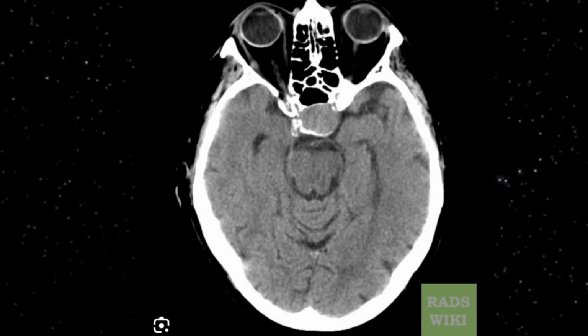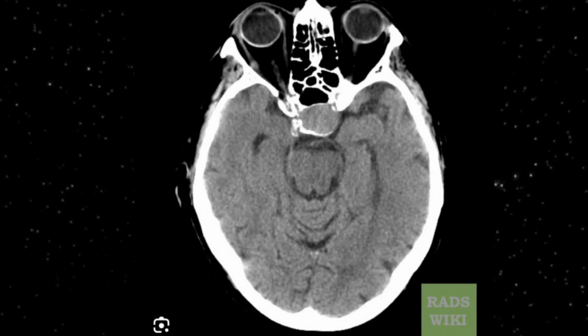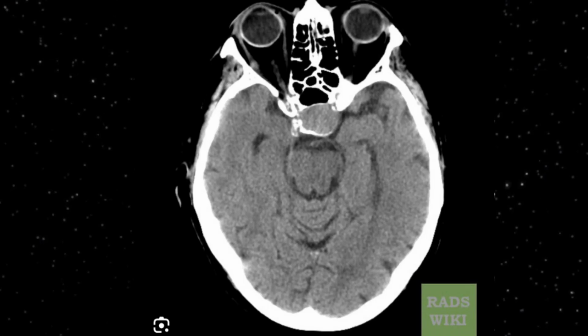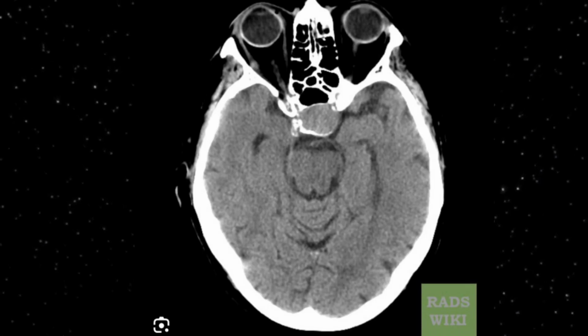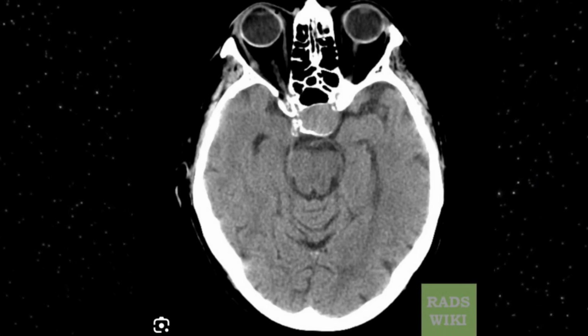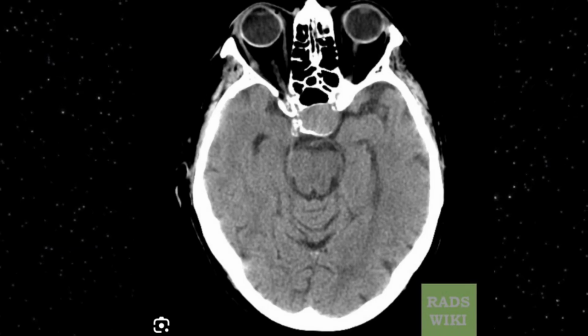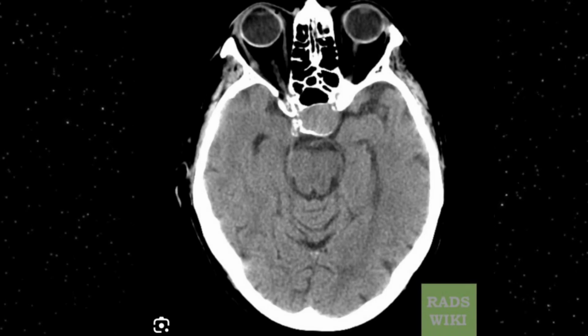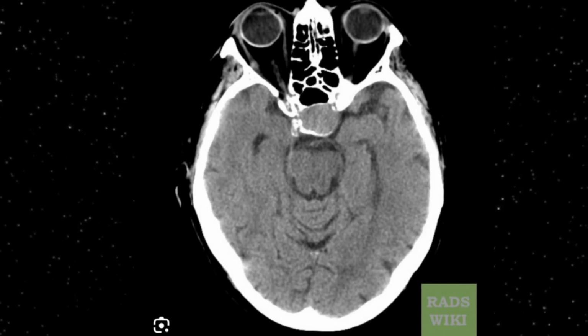And normally a pituitary adenoma, if it is less than 1 centimeter, would be a microadenoma. But if it is more than 1 centimeter, because of the mass effects and because of some hormonal problem, it will give rise to certain characteristic symptoms.